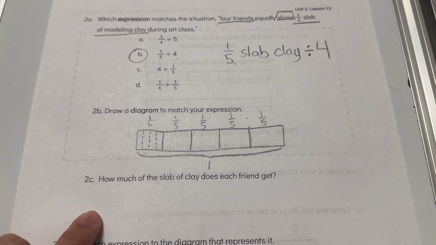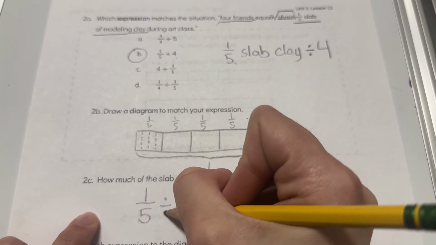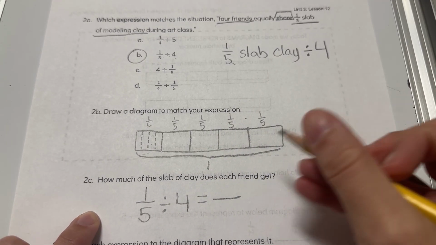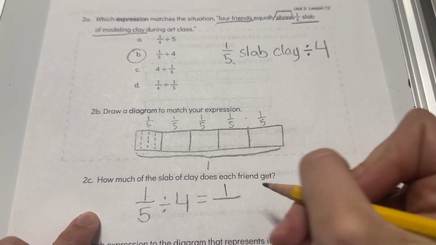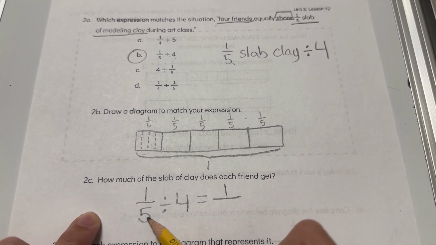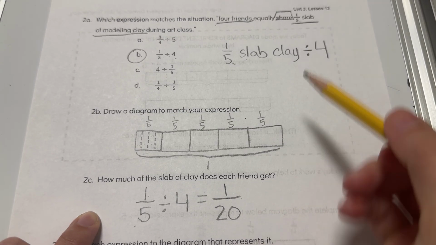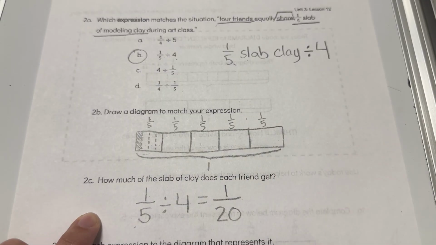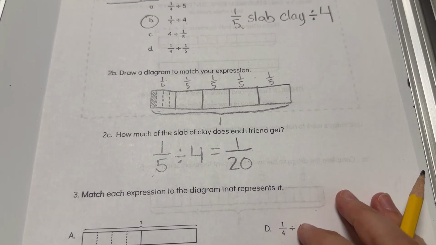How much of the slab does each friend get? Because my division equation starts with a fraction, the answer must be a fraction. So I'm going to draw that line representing division. My numerator does not change, and I do denominator times whole number. 5 times 4 to get 20. 1/20 is the size of this one piece that one friend will get, or each friend is going to get a piece that size.